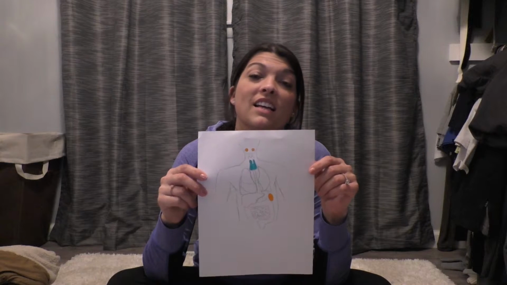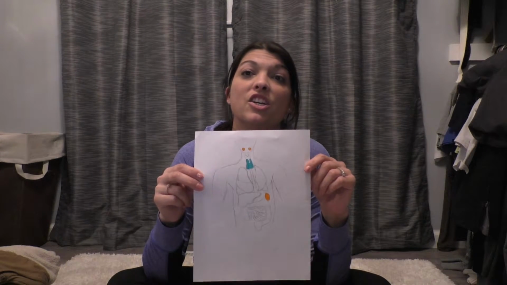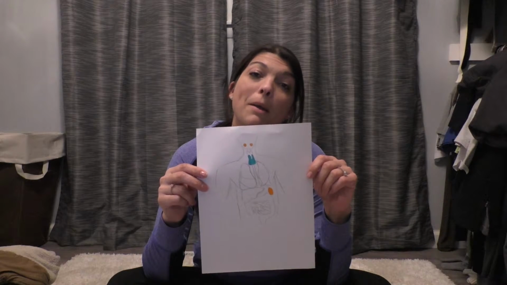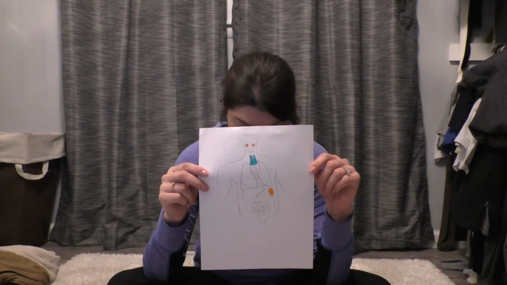So, the lymphatic system is a vascular network of tubules and ducts that collect, filter, and return lymph to the blood. Lymph is a clear fluid that comes from blood plasma and contains water, proteins, salts, lipids, white blood cells, and other substances that must be returned to the blood.